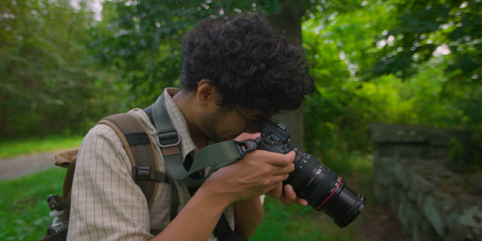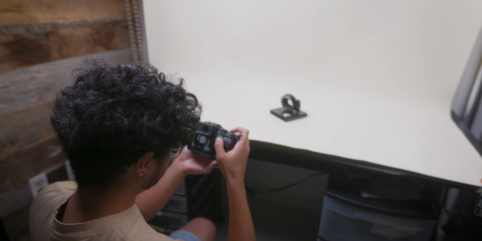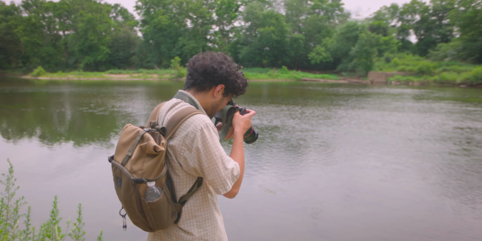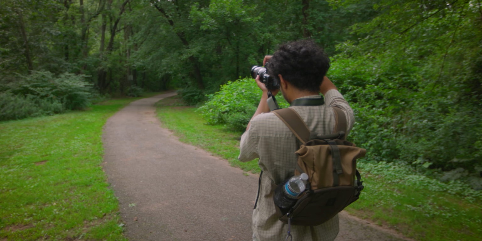One of the most important technical pieces to master in photography is exposure. Exposure refers to how light or dark your overall image is. As a photographer, you get to control how much light enters your camera. If you let in too much light, your photo will be too bright or overexposed. But if you don't let in enough, it'll be too dark or underexposed.